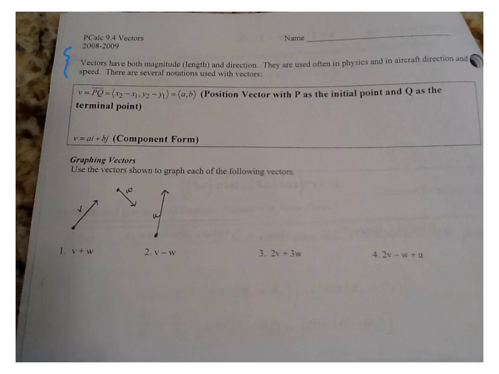Okay, vectors have both magnitude, so it's the length of the vector, and the direction. So you can see where this might play into physics with airplanes and boats, right? A northeast, southwest, a bearings kind of thing. One thing that's kind of confusing is there are several different notations.